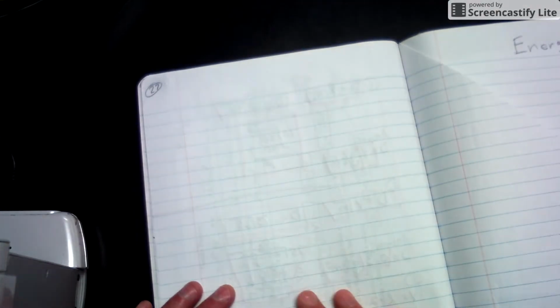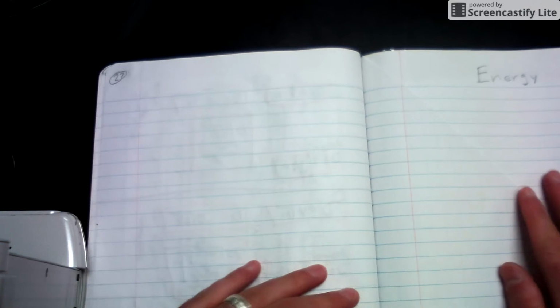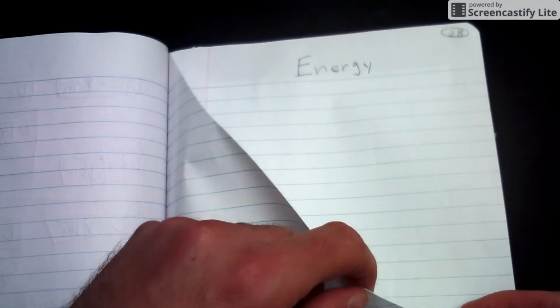Now page 27 should be blank. Okay, this is kind of where we're at now with energy. 27 should be blank. 28 should be an energy pocket. So if you haven't done that, make 28 an energy pocket.